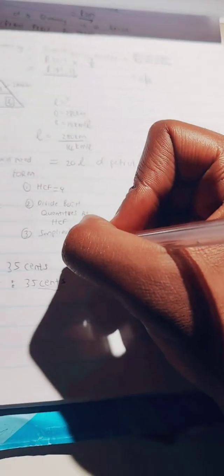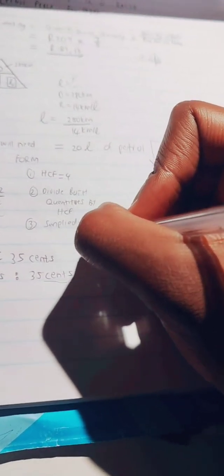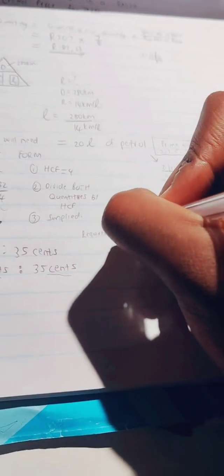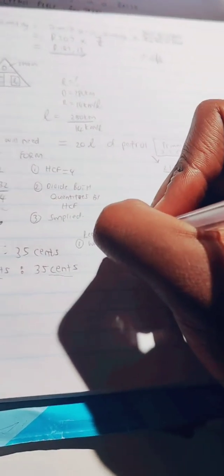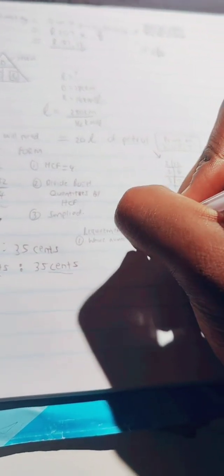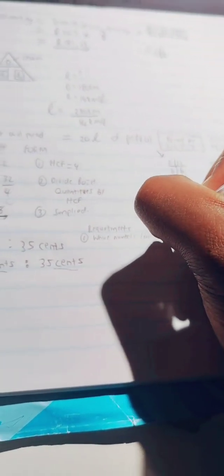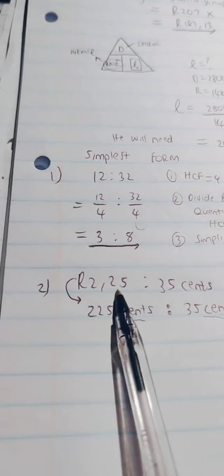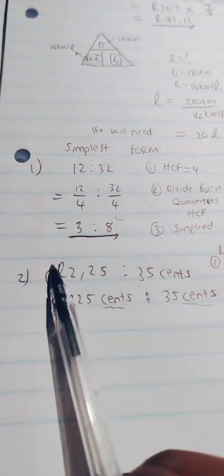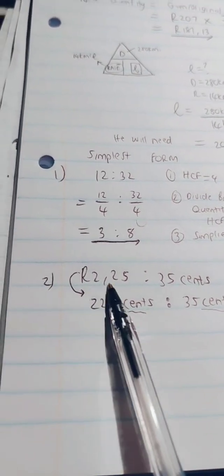And what are the requirements to be able to simplify a ratio? 1, whole numbers. No decimals. So that's why, for instance, 2 rand 25, we could not tolerate this. We needed to convert 2 rand 25 into a whole number.